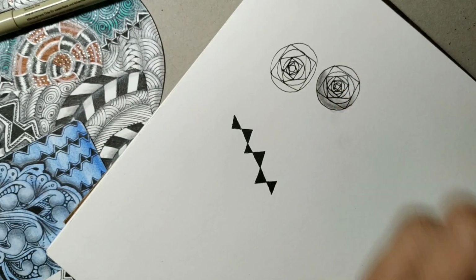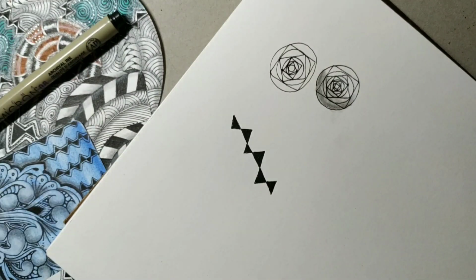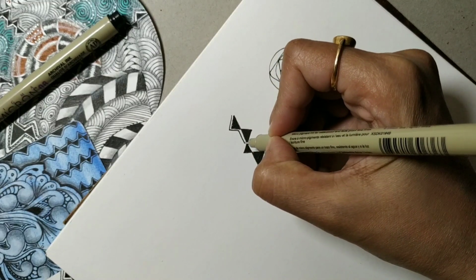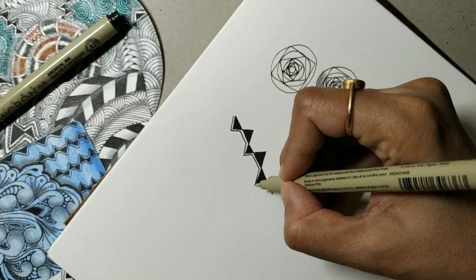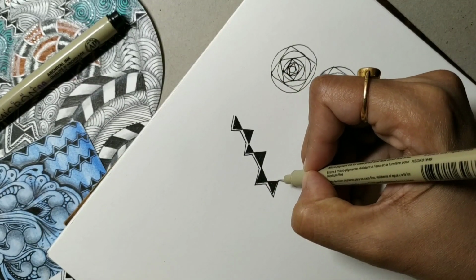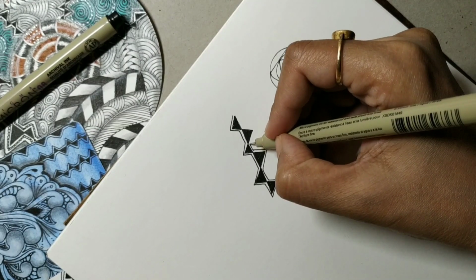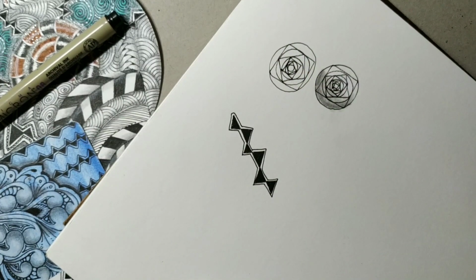So I have inked the sections that were created due to the zigzag, and the final step is to aura this. Right? So I am closely auraing the shape. This is the pattern Rain.